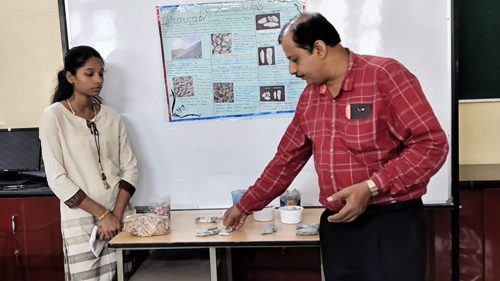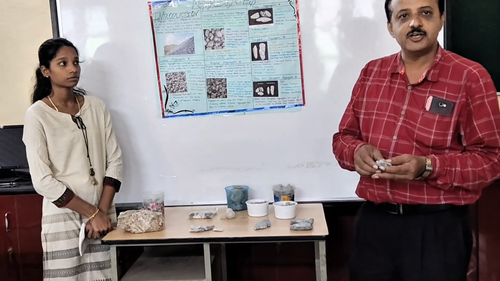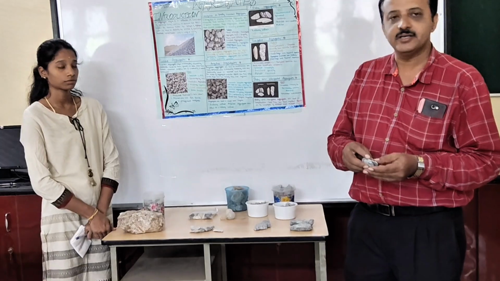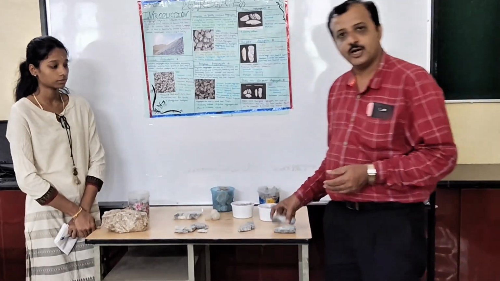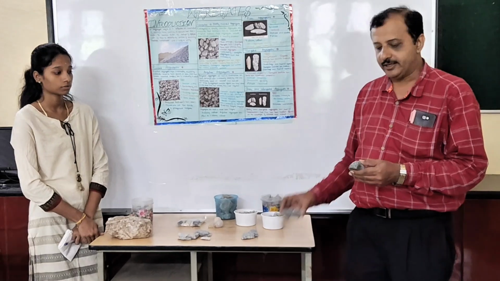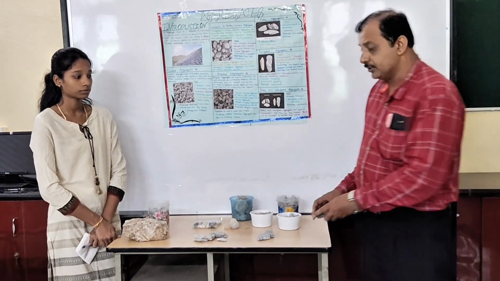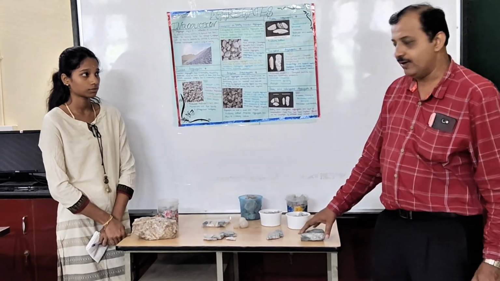Now why are flaky aggregates classified? Flaky aggregates should not be there in concrete. If you have flaky aggregates in concrete, the strength of the concrete will be reduced. Even elongated aggregates should not be present in the concrete. We are going to test this using an elongation test and a flakiness test.